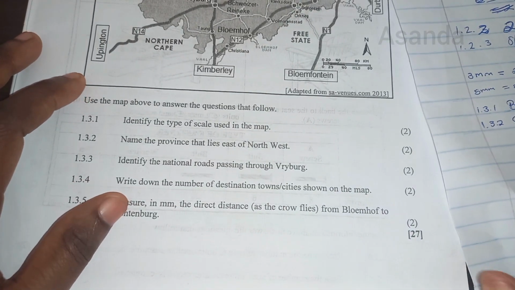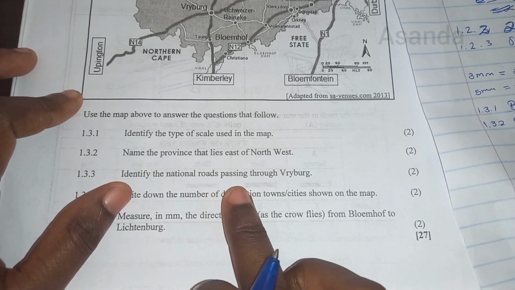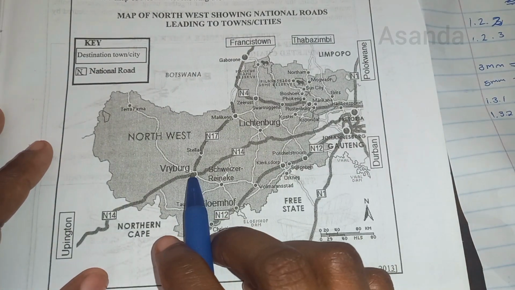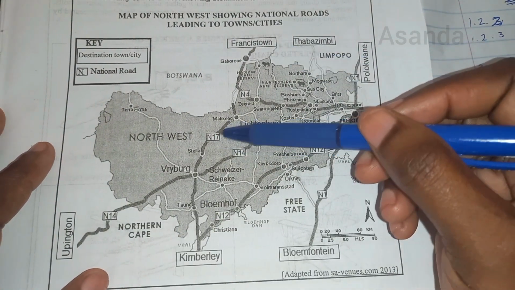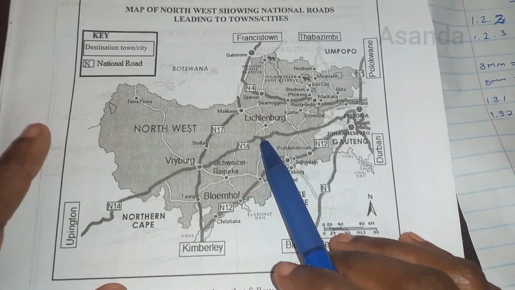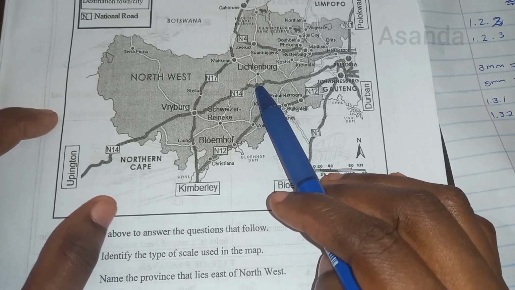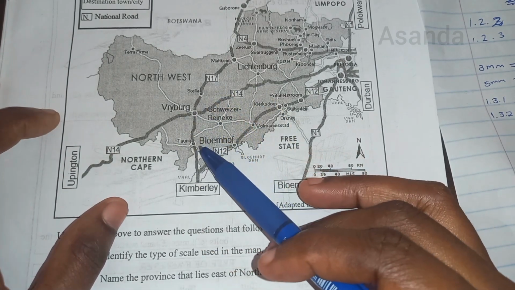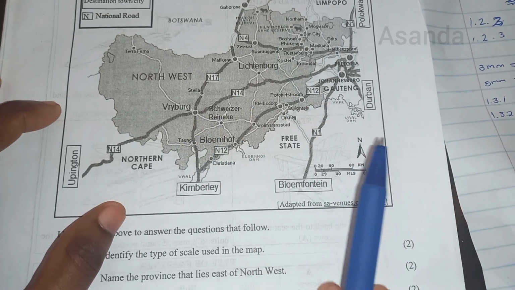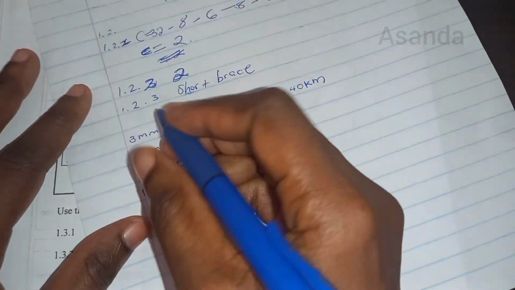Identify the national roads passing through Vryburg. Let's identify the national roads passing through Vryburg. Vryburg has 2 national roads passing through it. So N17 passes through it, and N14, that must be a very booming town. You know, that kind of traffic going through it with good national roads. Whew, I want to be that town. Okay, so that would be N17 and 14.